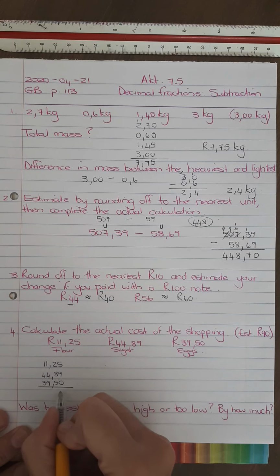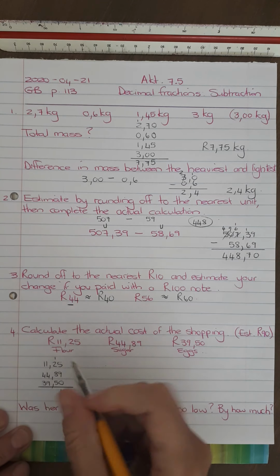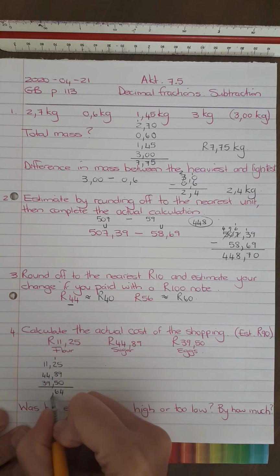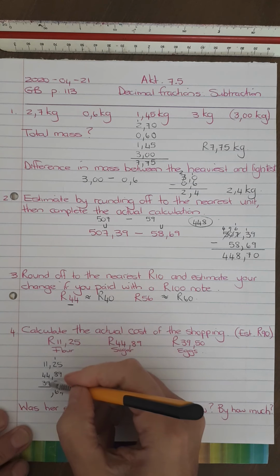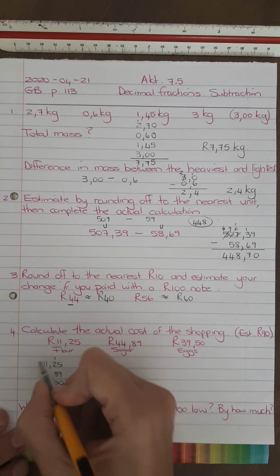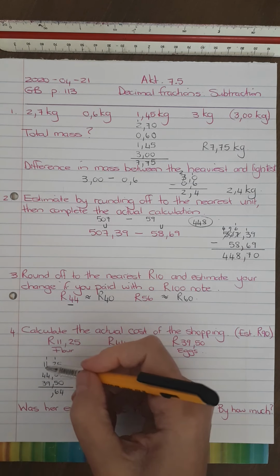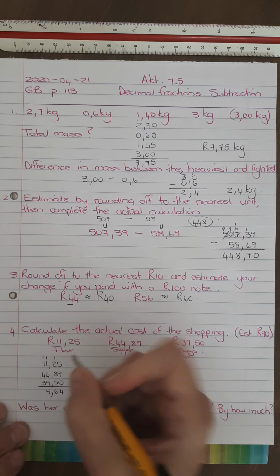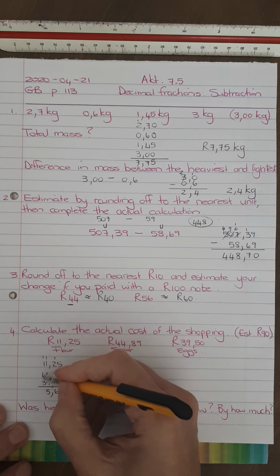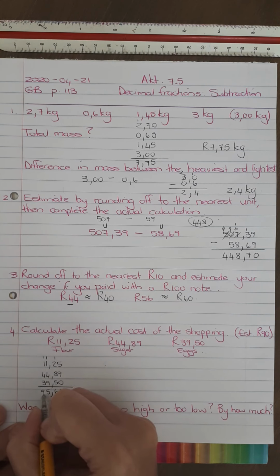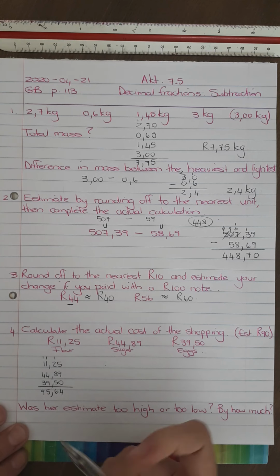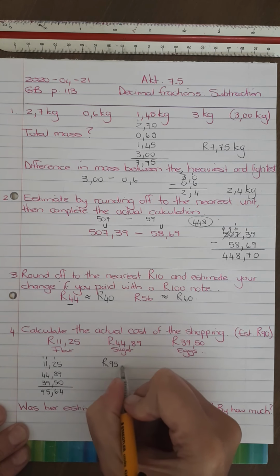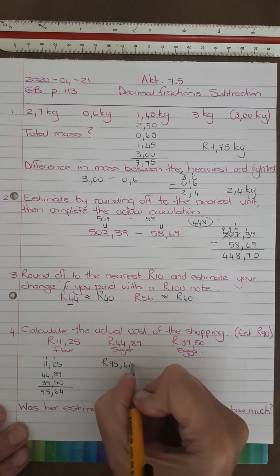5 plus 9, 14. 1 up. That's 10, 11, 16. Comma. Remember the comma. 13. Oh, forgot to carry over the 1. 5, 6, 15. 1 carries over. 2, 6, 9. 95.64 what? We are working with rands. 95 rand and 64 cents.